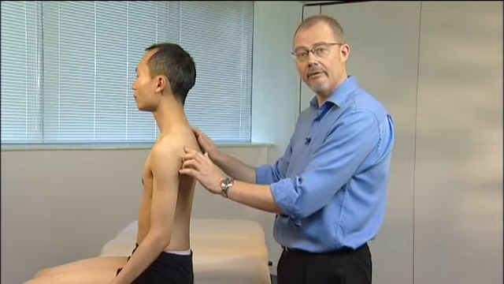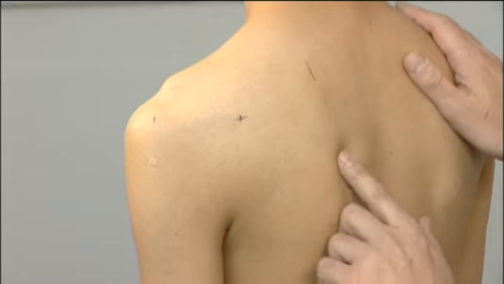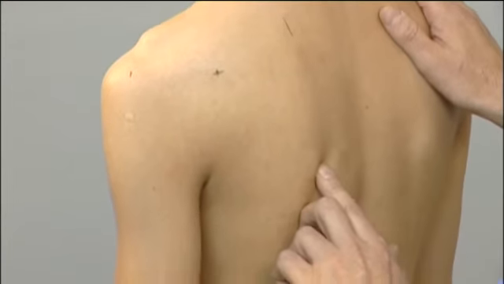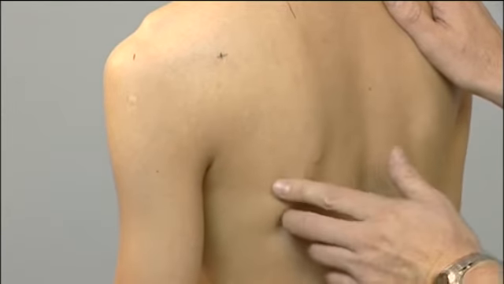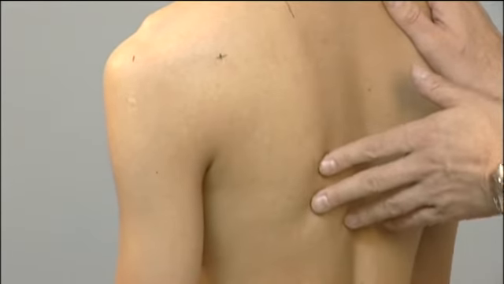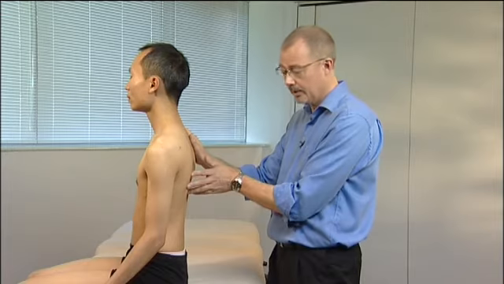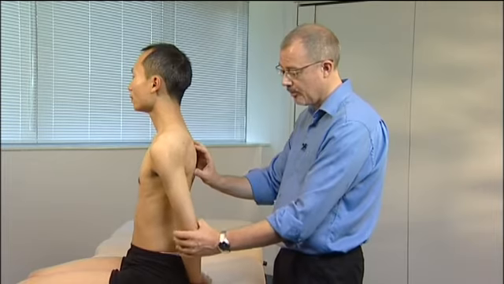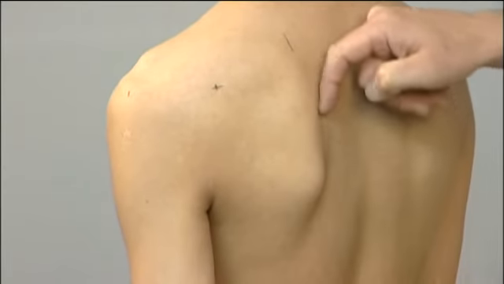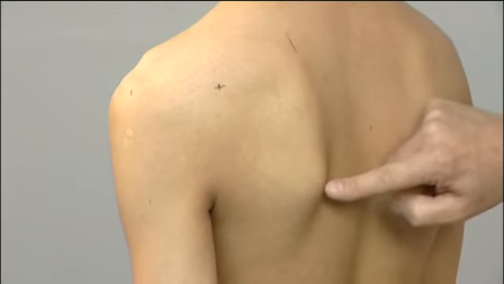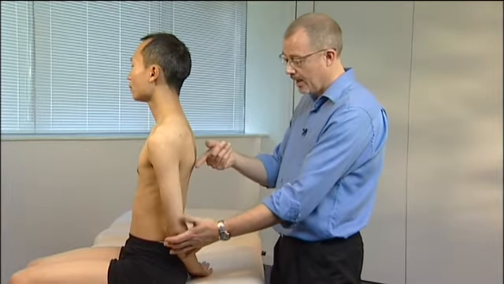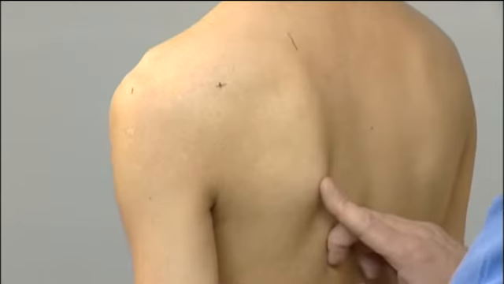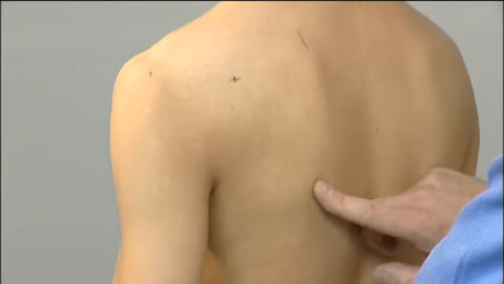To find the inferior angle of the scapula, palpate down the medial border until you can find the scapula changing direction at its bottom. Once again, if this is not palpable, it may help for the person to put their arm behind their back. This will bring the inferior angle of the scapula into relief. It's important to remember that once you've located it, you need to keep your finger on it as the person moves their hand back.